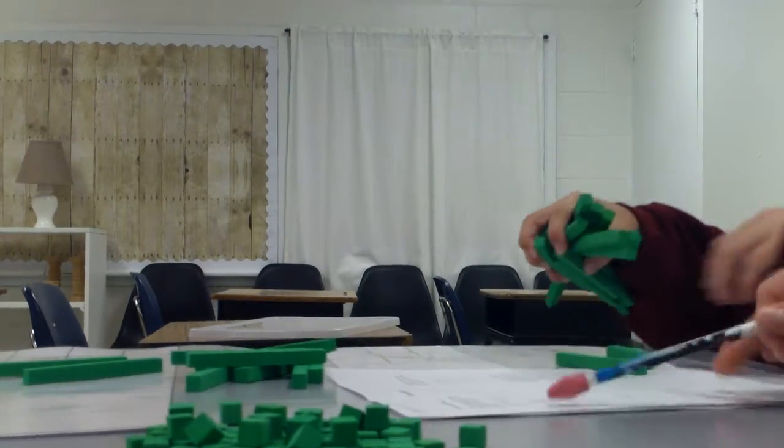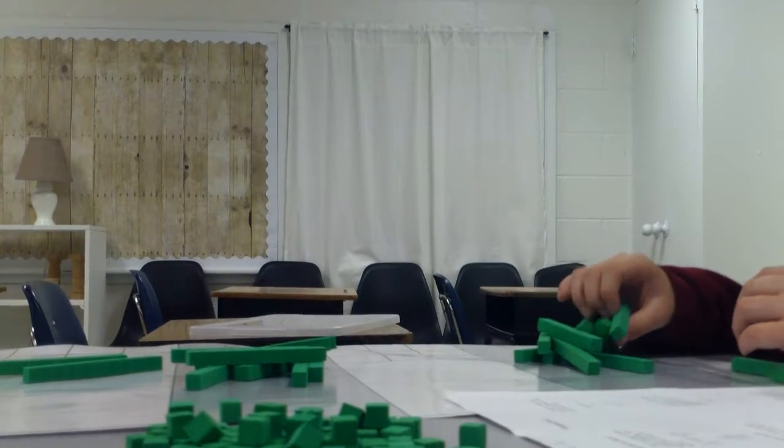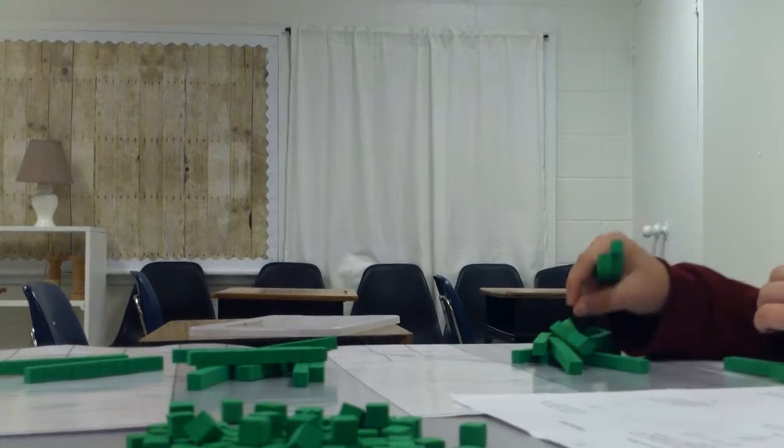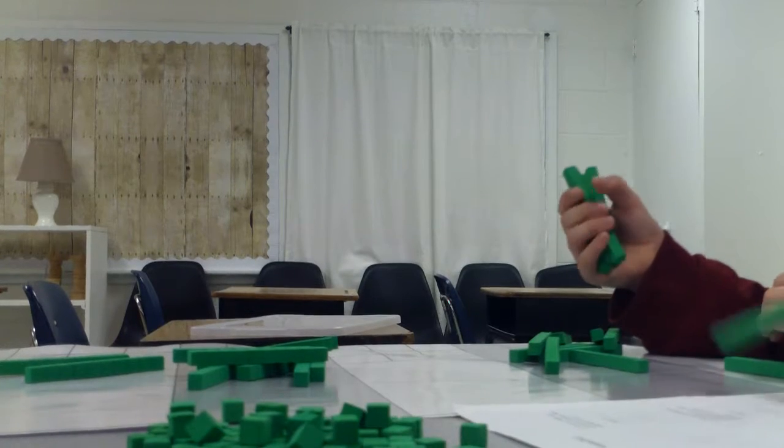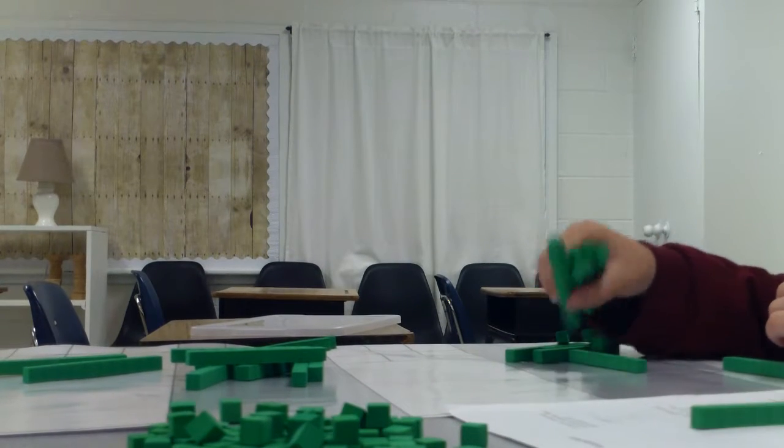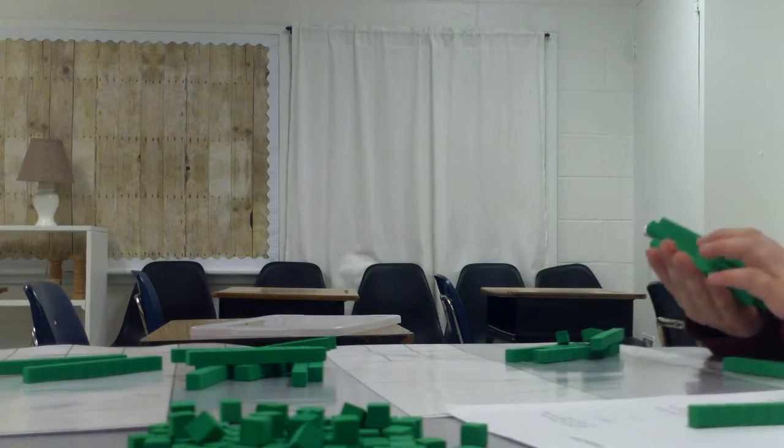So we have 15 total. But we have more than 10, right? So when we have more than 10, we regroup. So let's pick out 10. So there's 4, 5, 6, 7. Wait, 1.